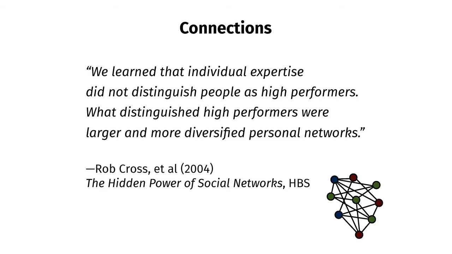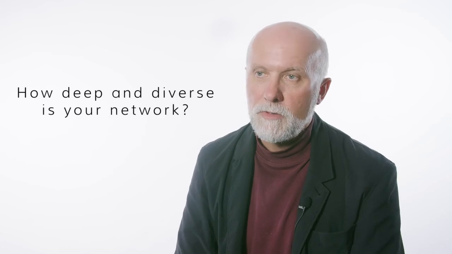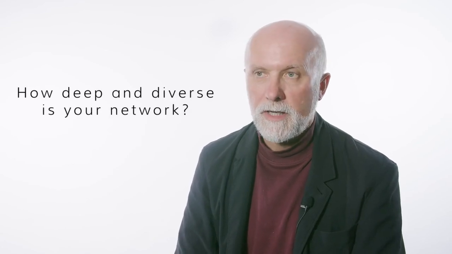So think about it: what is the depth and the diversity of your network? Do you know mostly people who are in your field, people who are in your government department? Or do you have a diversity of opinions, particularly on the professional side, and you're getting input from multiple perspectives? Because if you don't, then you're probably not as effective as you could be.